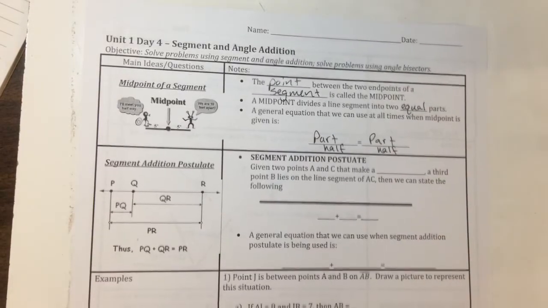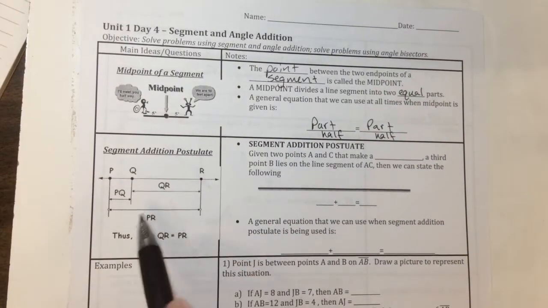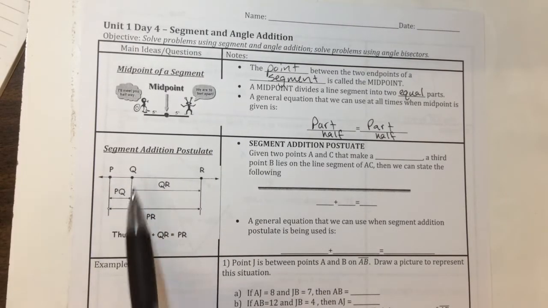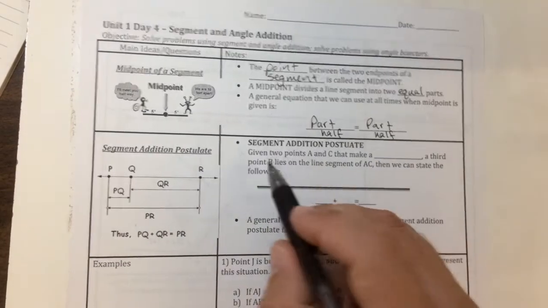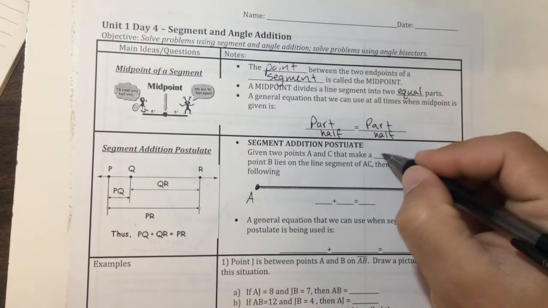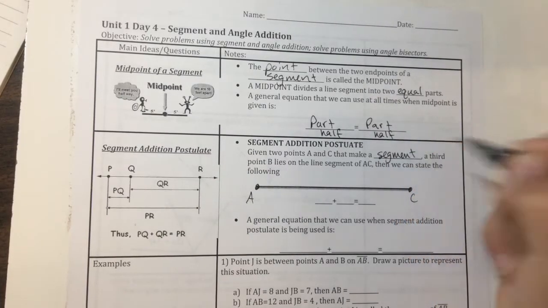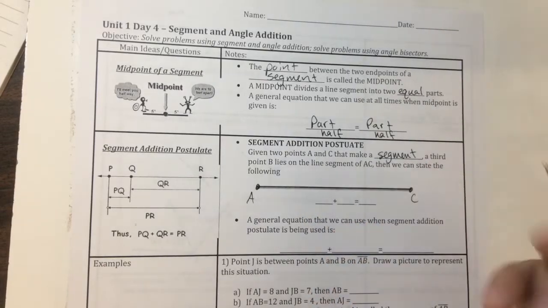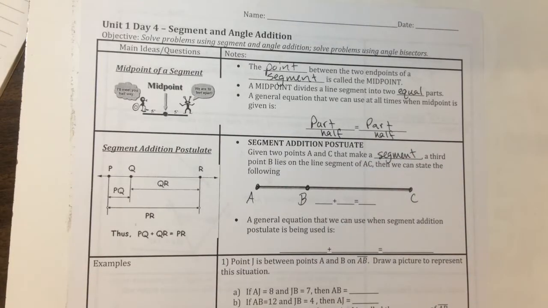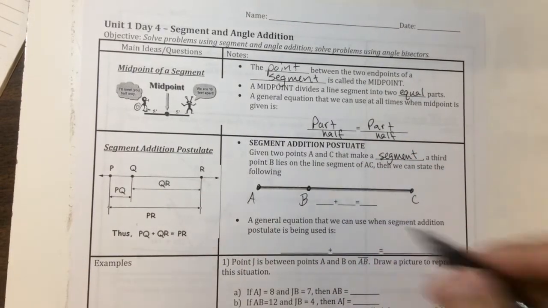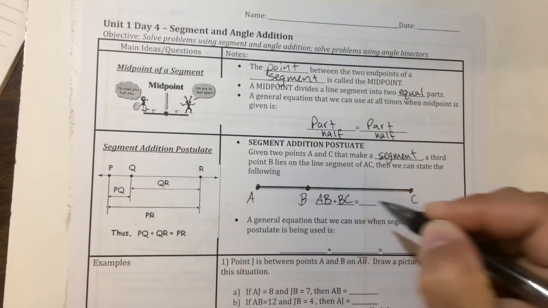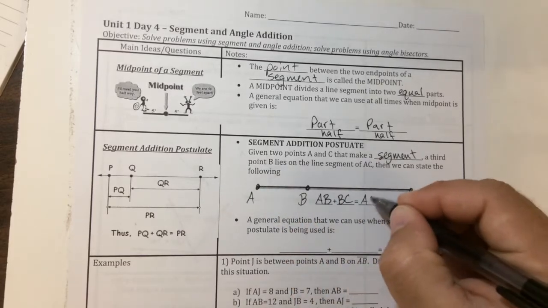Okay? But whenever we have a point that is just between two other points, not necessarily in the middle, we get another kind of relationship. So let's say we're given 2 points, A and C, and they make a segment. And we have a third point that lies on the line segment. Let's put that right there, B. Then we can state the following: the length of AB plus the length of BC equals the total length of AC.